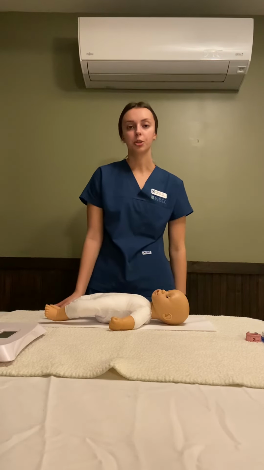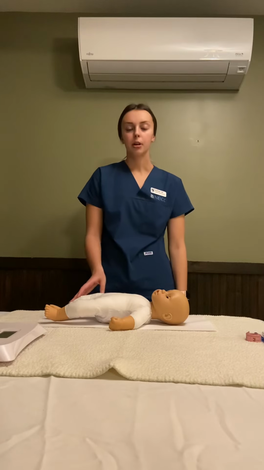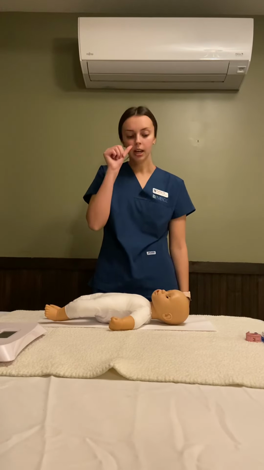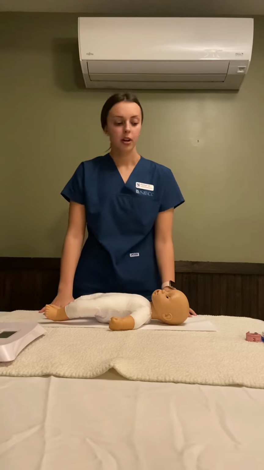It's because of all the excess fluid, but they should regain that weight within 2 weeks. And you should weigh the baby at the same time daily. Next, I'm going to measure the baby. So they're already lying on a piece of paper.